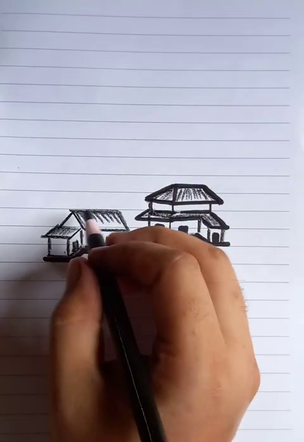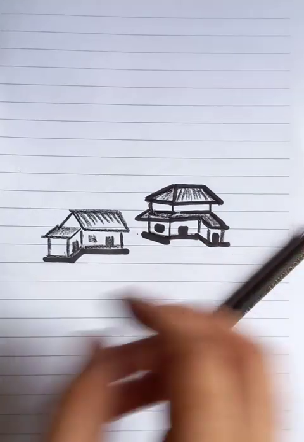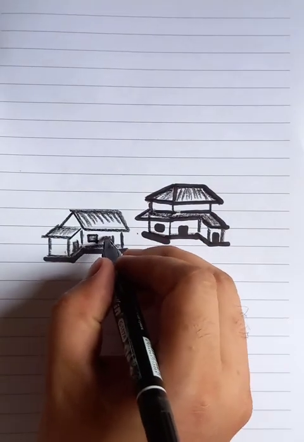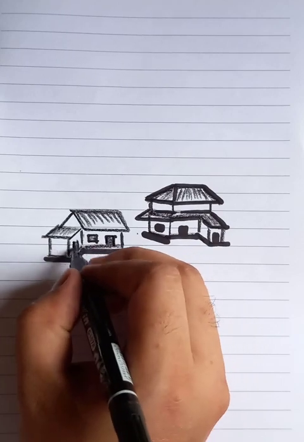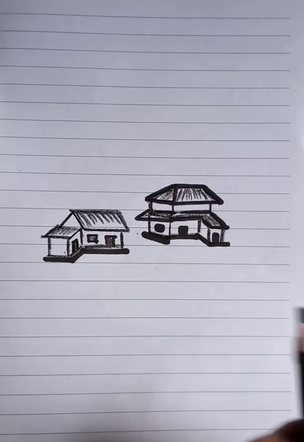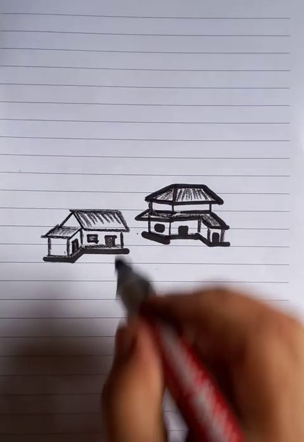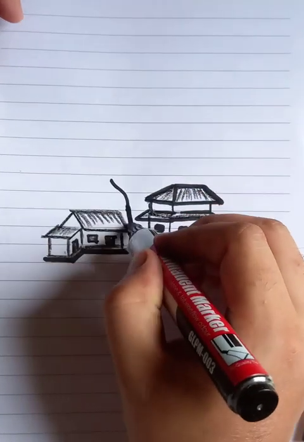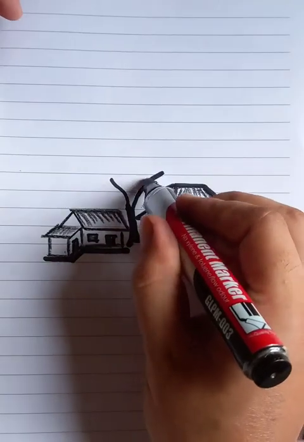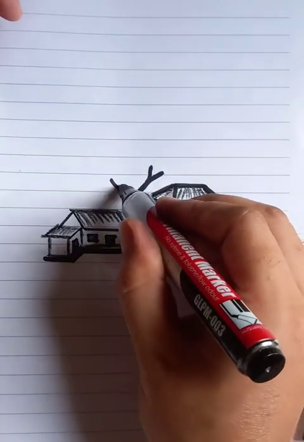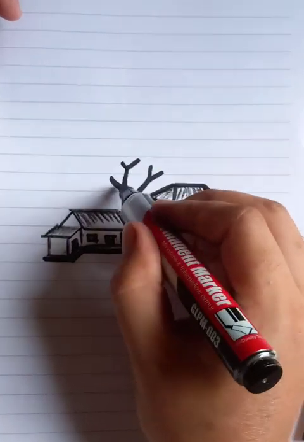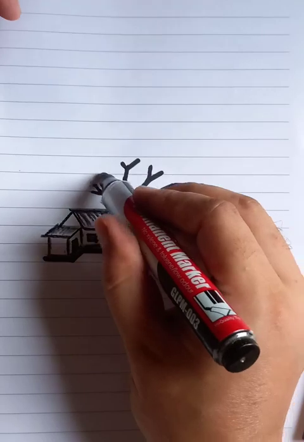Okay, and the details of the window, you can see just drawing some boxes. Two houses, and going to put a tree in between them, big branches. Awesome.